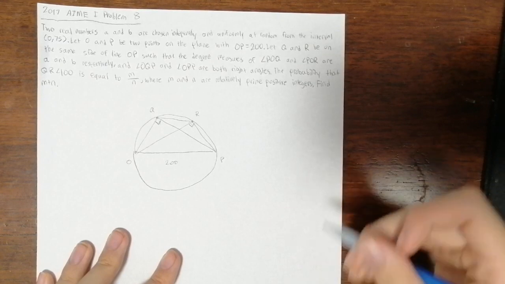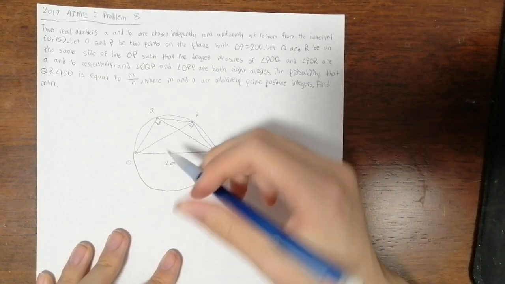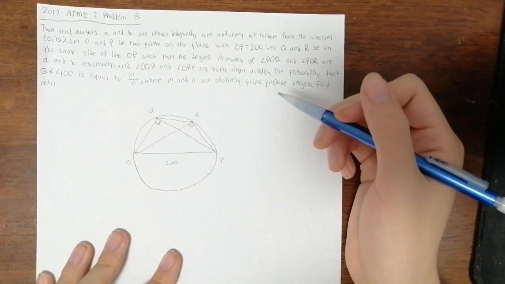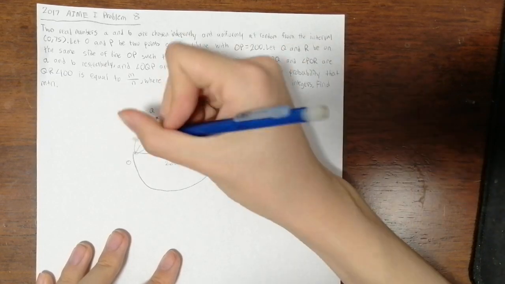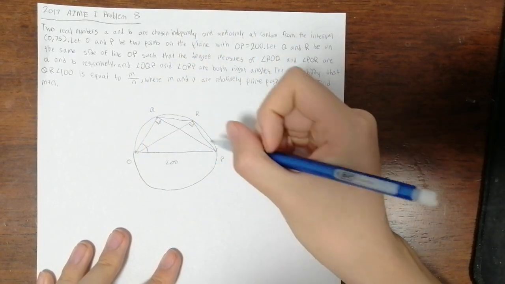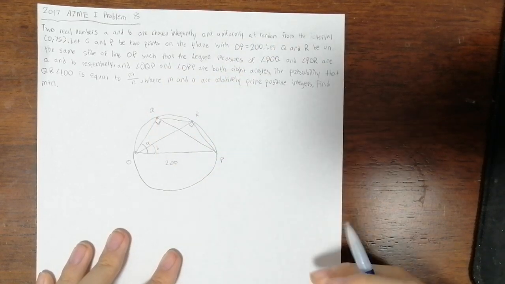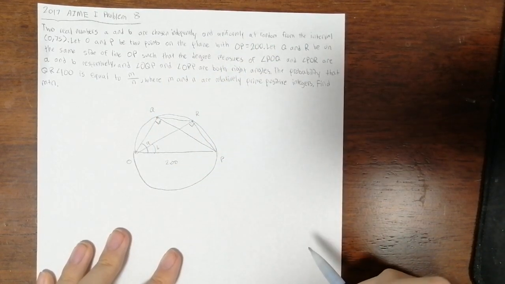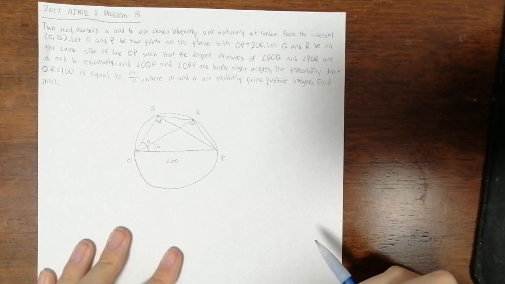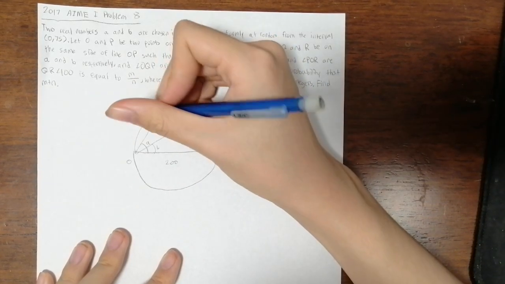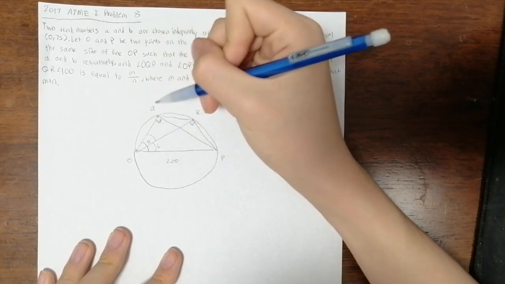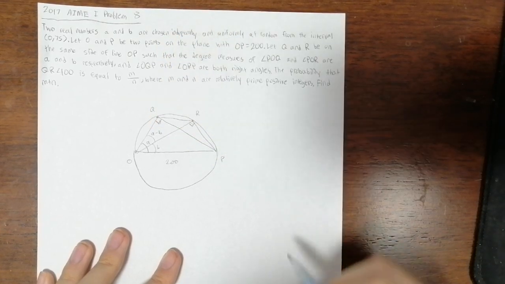Okay, so this means that 200 is the diameter of the circle, and I'll just say this entire angle is A, and this smaller angle is B. And that means that this angle here is A minus B.